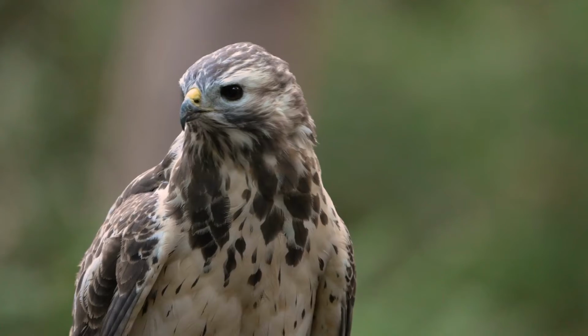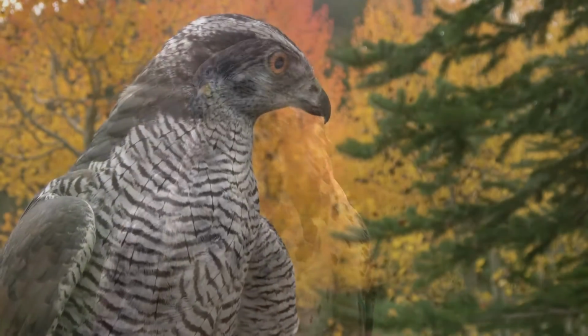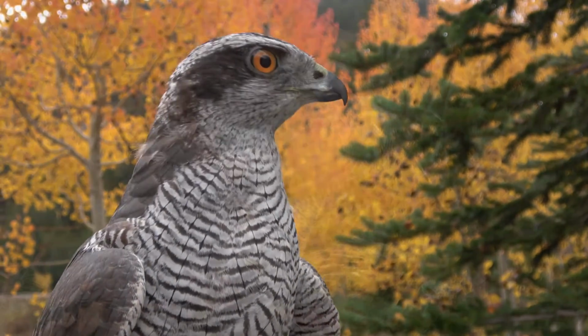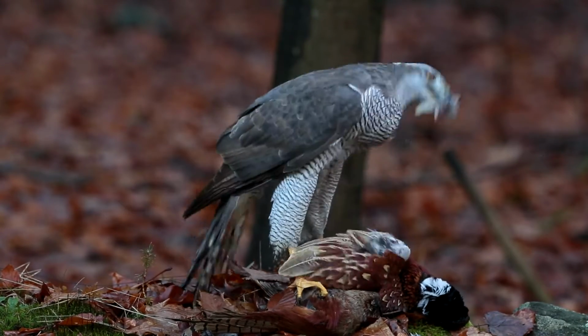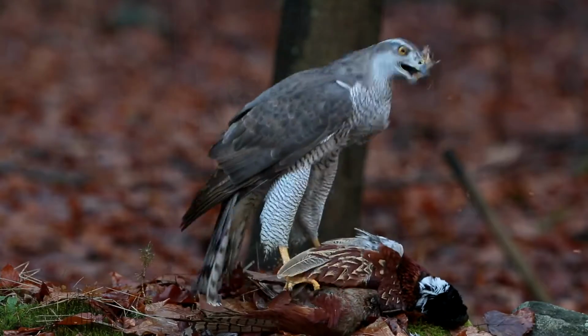Now, the true hawks, or the forest hawks, are the accipiters. A northern goshawk is a prime example of an accipiter. And I do have to specify that because in America, if I say hawk, most people think red-tailed hawk, Harris hawk, goshawk, they're all hawks. Even though we know the different taxons, we call them hawks.